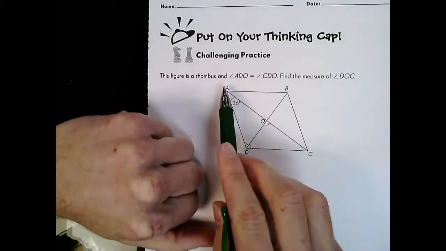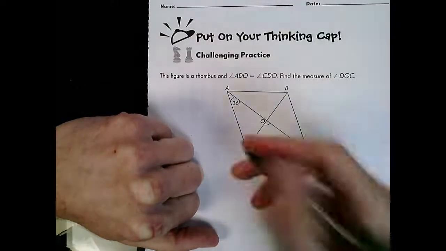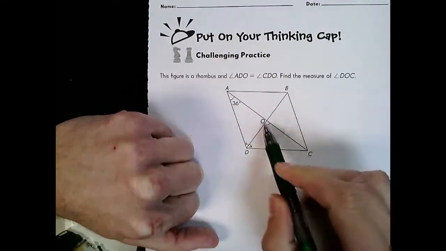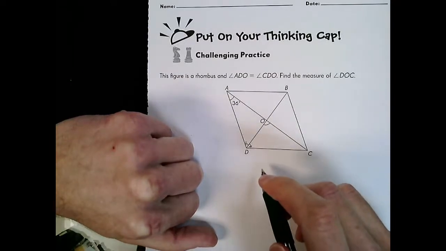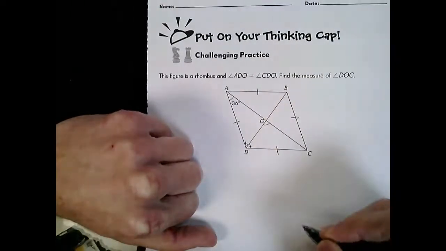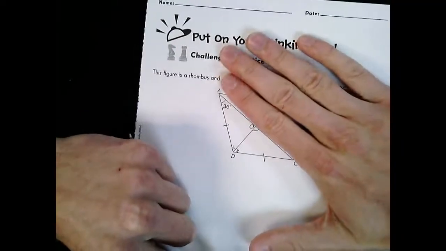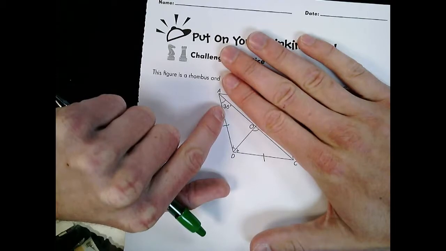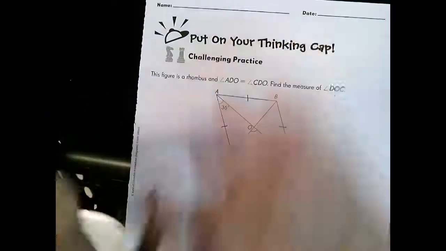The figure is a rhombus, and ADO is equal to CDO. So ADO and CDO, these two are equal to each other. Find the measure of DOC, which is this one here. If it's a rhombus, what does that uniquely tell me about this shape? It tells me that each side is equal, which, as you often see me do with rhombuses, tells me that this is an isosceles triangle. So if that's 36 degrees, what other angle has to be 36 degrees? That one, the other one opposite of the equal sides.